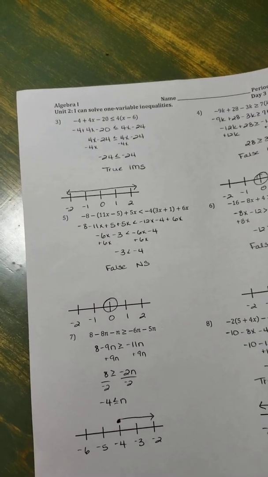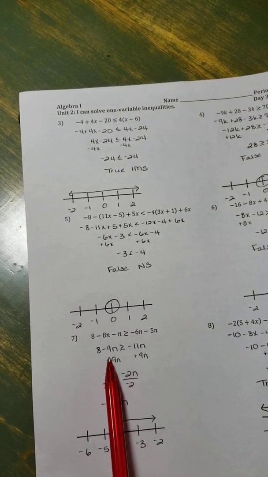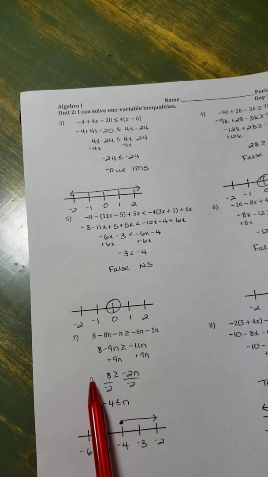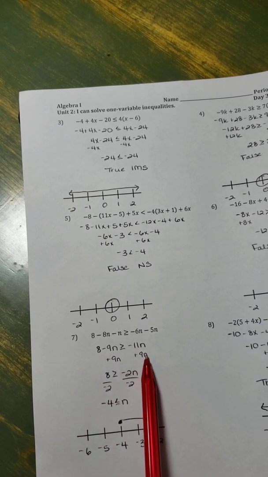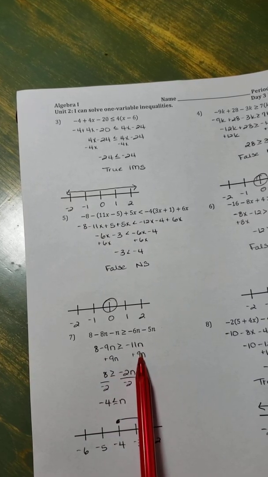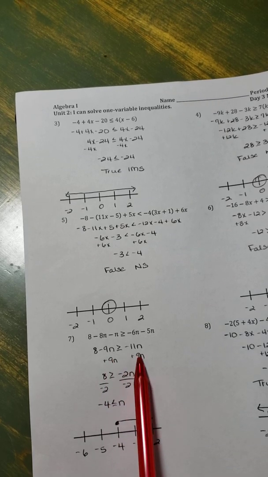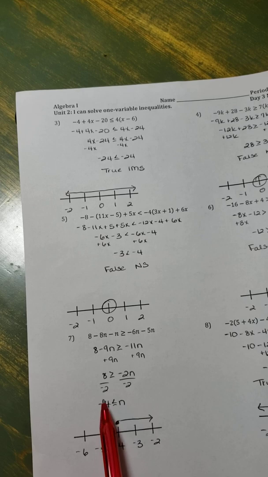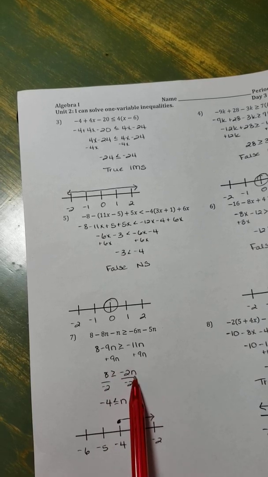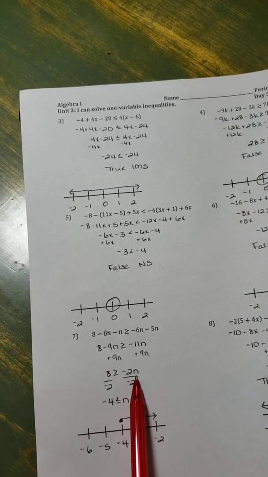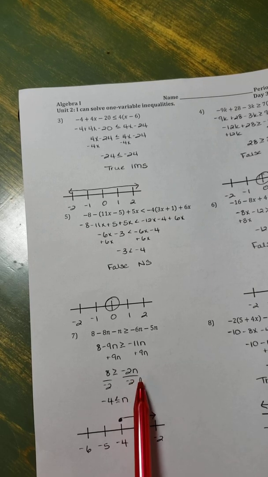Number 7, combine the like terms on the left, giving us 8 minus 9n. Combine the like terms on the right-hand side, gives us a negative 11n. I decided in this case to take my 9n and move it over to the right since there's only one constant term. When I do that, I end up with a negative 2n on the right-hand side. It means my n's didn't cancel. I need to keep solving.